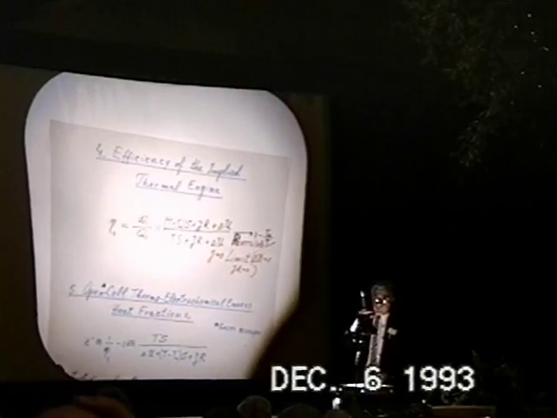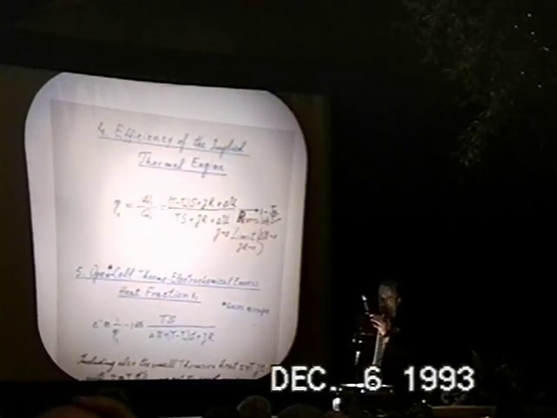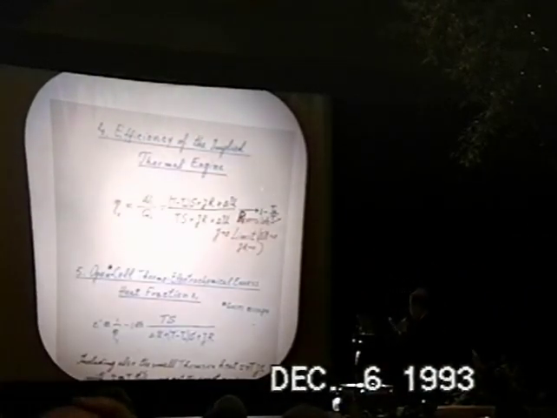The efficiency of the implied thermal engine, so this is what we find here, is that all electrolytic cells work like heat pumps. This efficiency is given by the work done divided by the heat consumed.